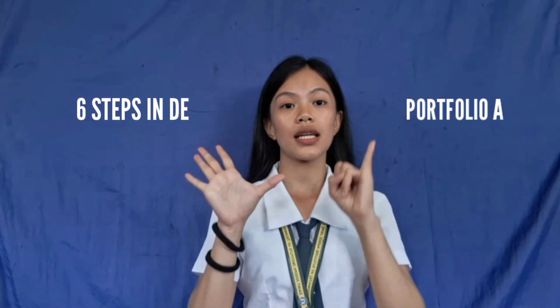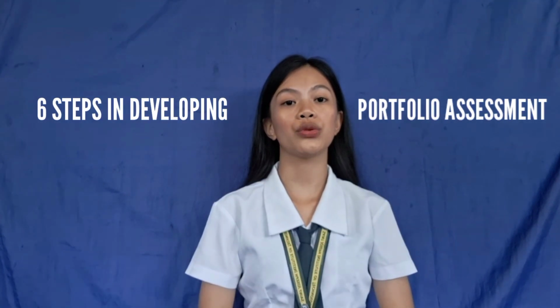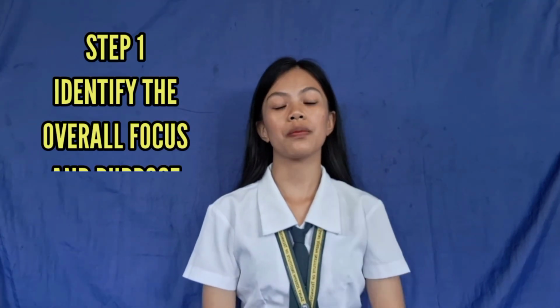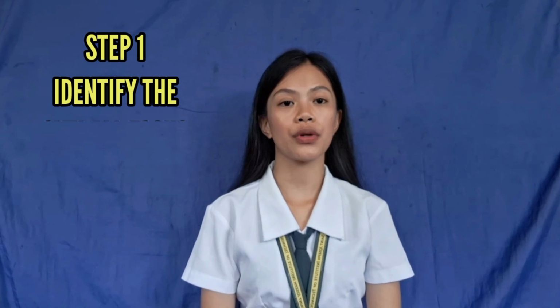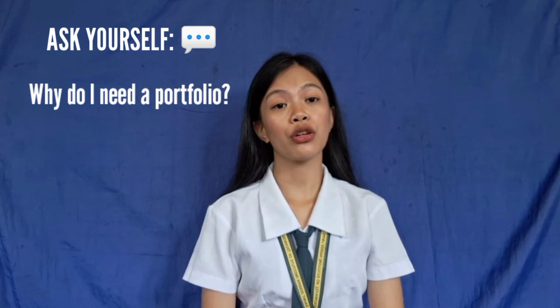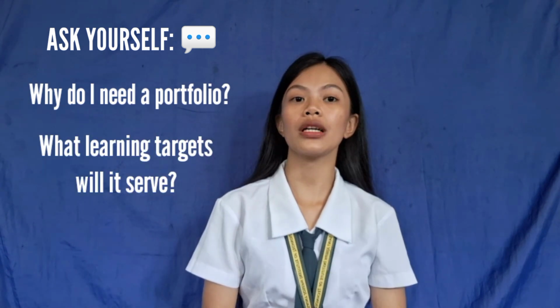There are 6 steps in developing portfolio assessment. The first step is identify the overall focus and purpose. Ask yourself, why do I need a portfolio? And what learning targets will it serve? This ensures that the portfolio is intentional and focused, rather than just a random collection of student work.